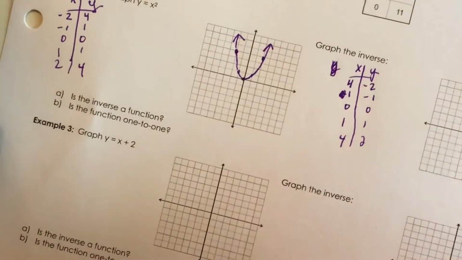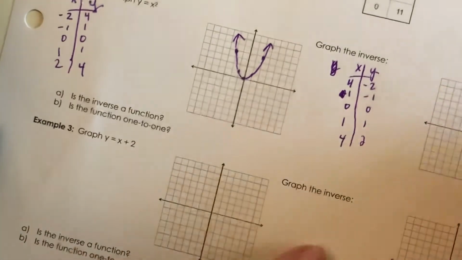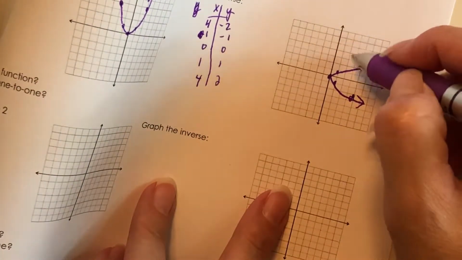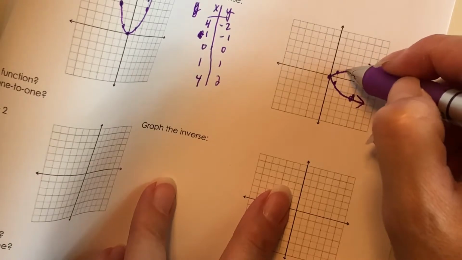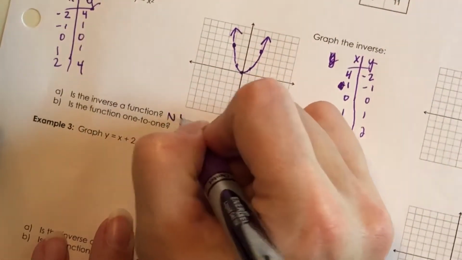So part A asks, is the inverse a function? Well, in order for the inverse to be a function, the graph would need to pass the vertical line test. I can see if I draw a vertical line through this, it's going to touch the graph in more than one place. So it's not. The inverse is not a function.